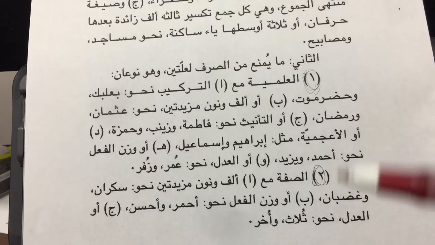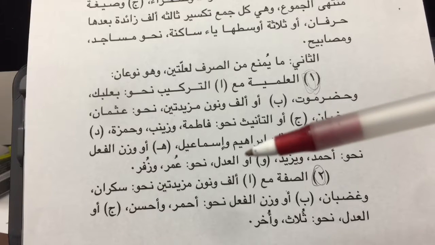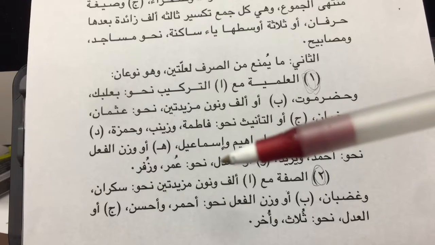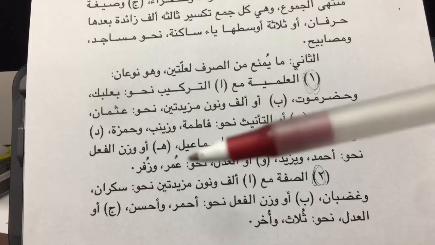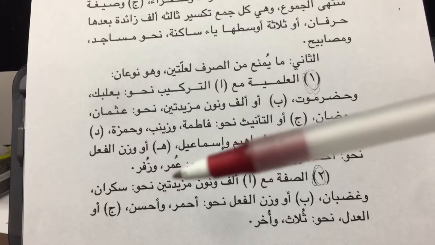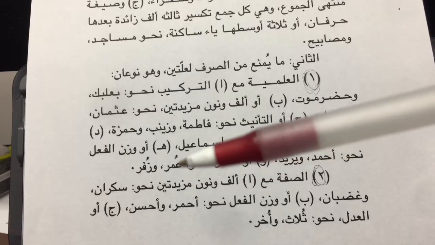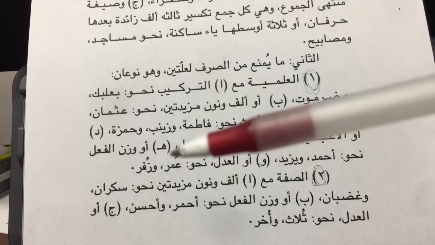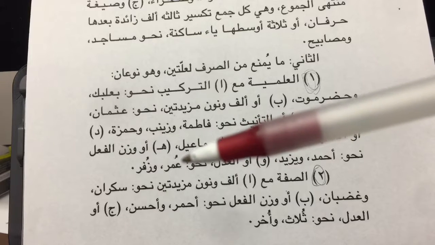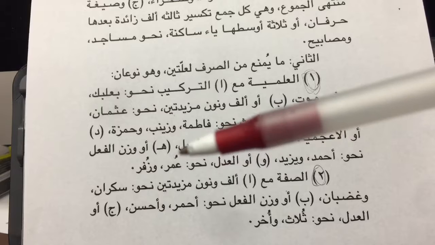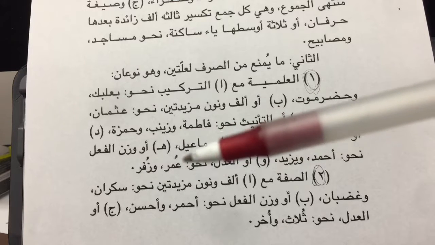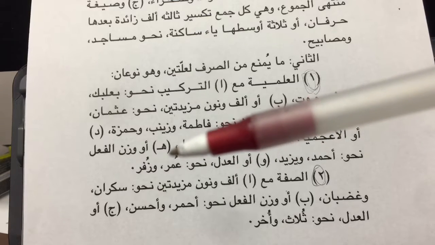And then lastly, if you have alamiya with al-adl, which means it's a word that originally was a different structure and then it got changed to a new structure. But the simple way to remember is it's just on the pattern fu'al. So that is like the name Omar, fu'al, because originally it was Amir and then changed to Umar.